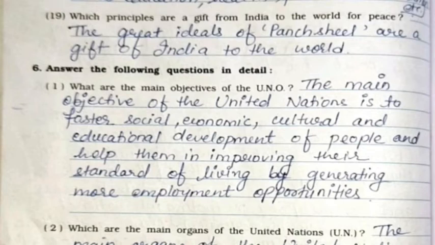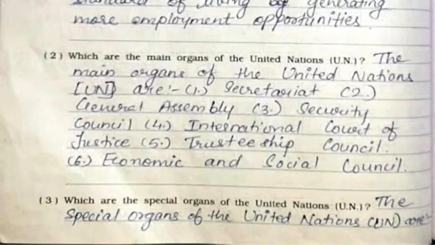Now we'll continue with question number 6, that is answer in detail. First one, what are the main objectives of the UNO? The main objective of the United Nations is to foster social, economic, cultural and educational development of people and help them in improving their standard of living by generating more employment opportunities. Second, which are the main organs of the United Nations? The main organs of the United Nations are: first, Secretariat; second, General Assembly; third, Security Council; fourth, International Court of Justice; fifth, Trusteeship Council; sixth, Economic and Social Council.